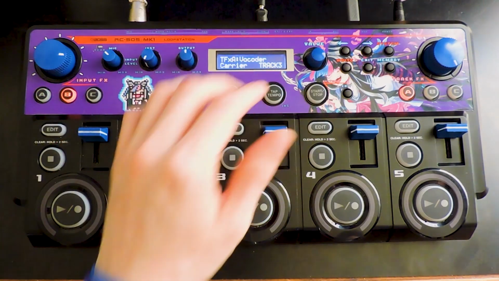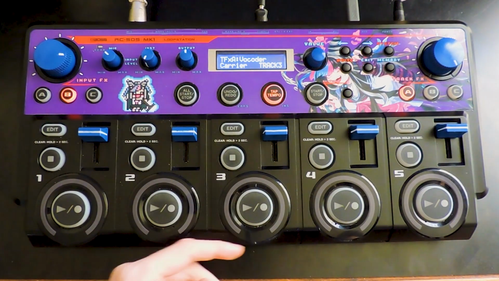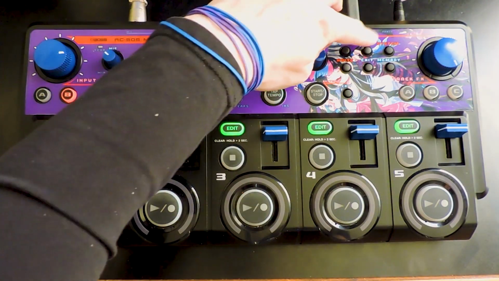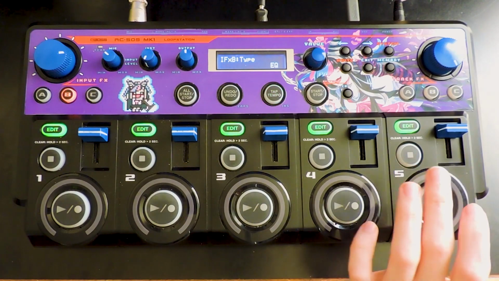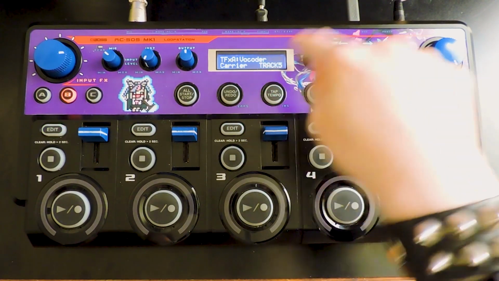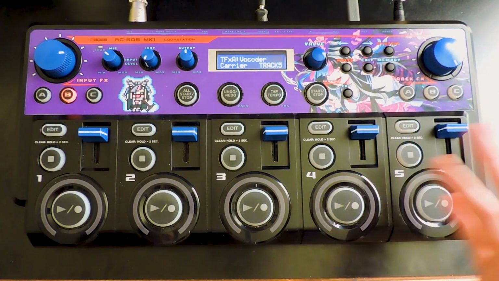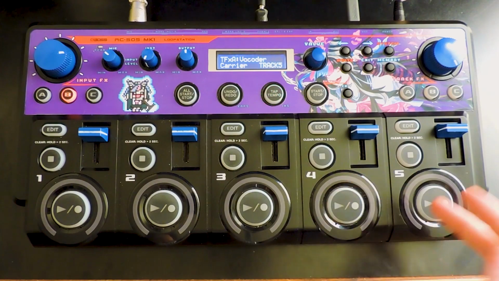Another thing that you can do is you can turn any sound that you want into a vocoded sound just by putting the carrier to itself. So let's say you record your harmony. What you can do is then take your vocoder, put the track carrier on the track itself, and then you can turn any track into a vocoded version of itself.